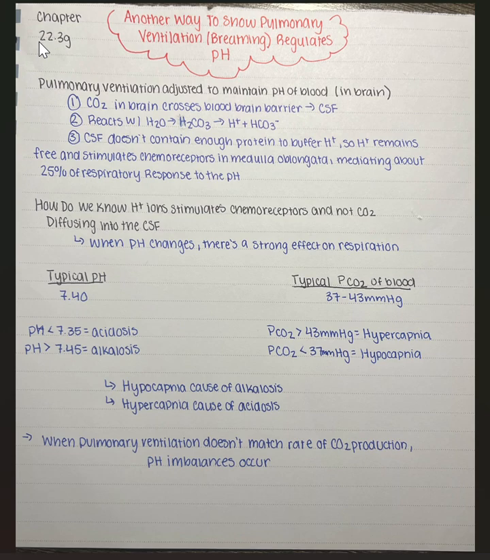Once it's in the cerebral spinal fluid, it reacts with water. And again, we see that same reaction as we did in the capillaries. So the water combines with CO2 to create carbonic acid, and then it dissociates into hydrogen ions and a bicarbonate ion.